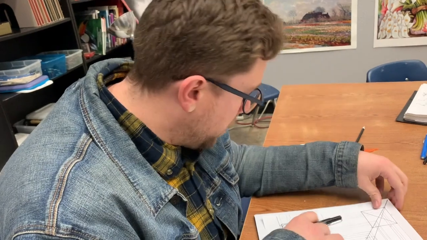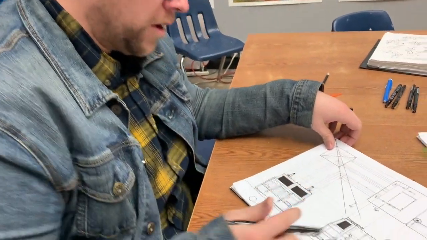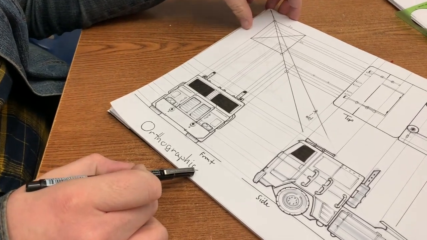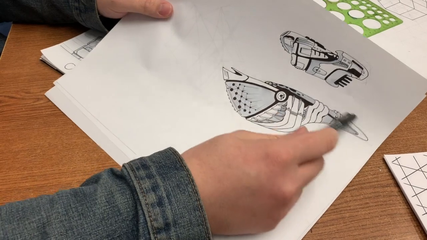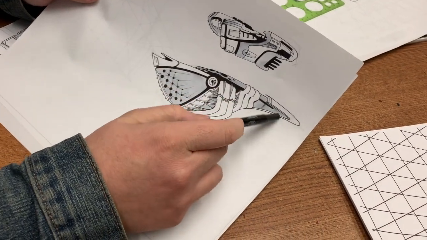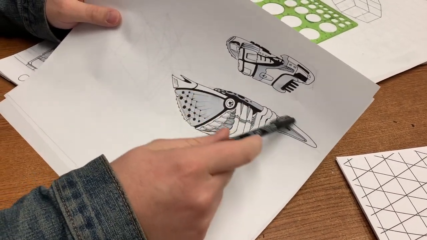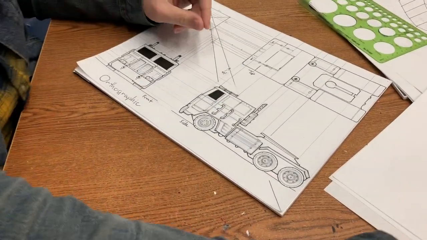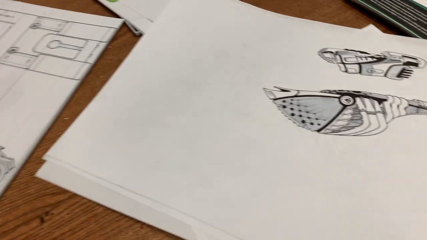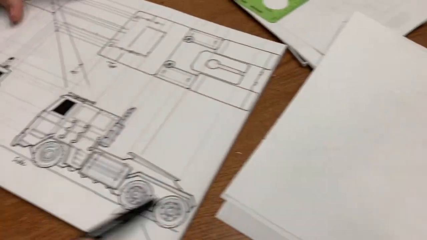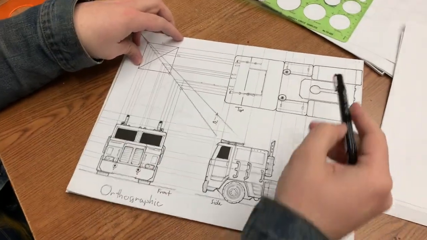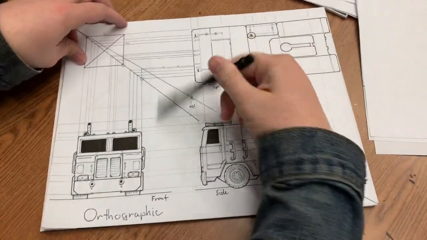So the first lecture I'm going to go over with you is called an orthographic, right? We talked about the side profile drawings that you did of your vehicles. You did a side profile of the vehicle that you're designing for your story for John Carter. You're going to take that side profile and flesh it out and give me a side, which you already have, then a front view and a top view, okay?